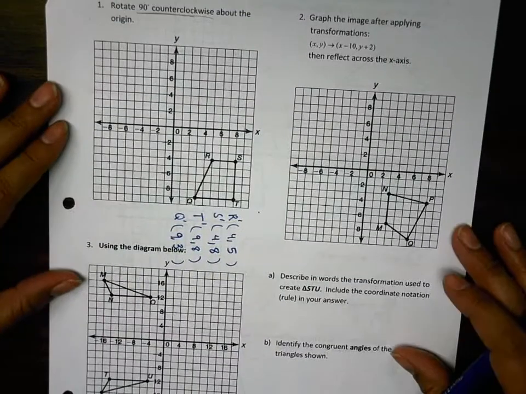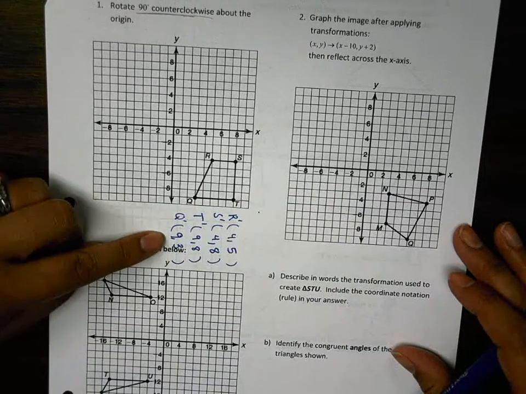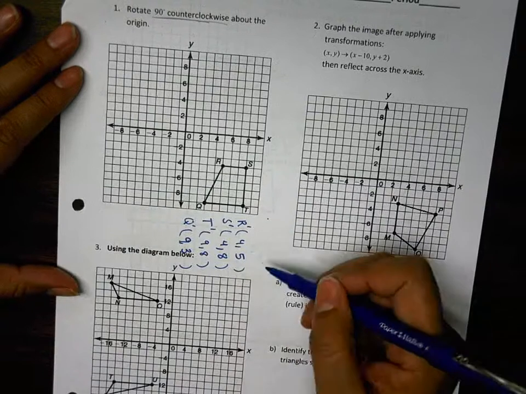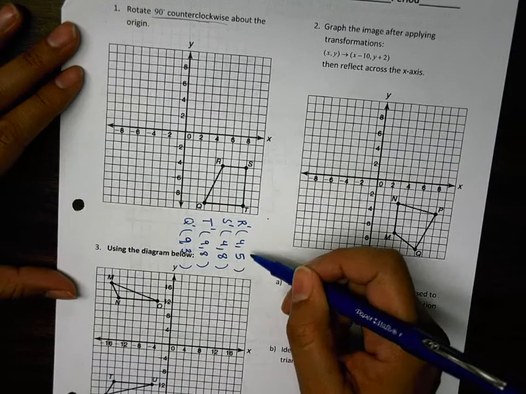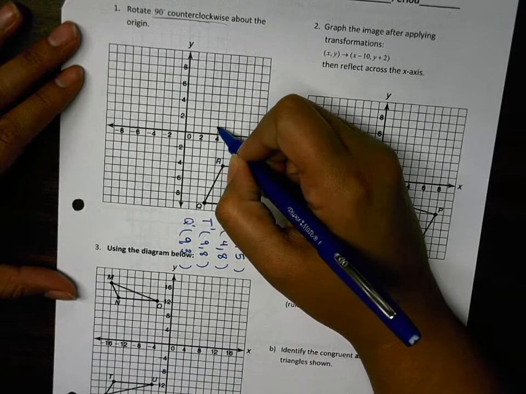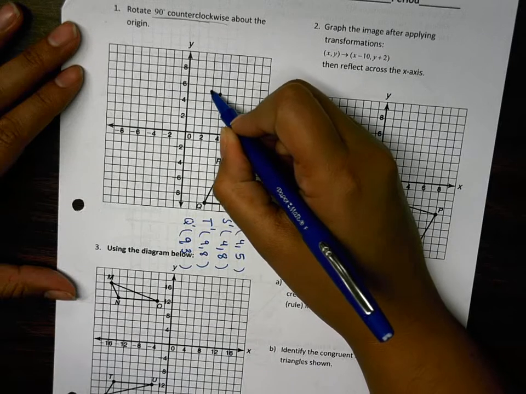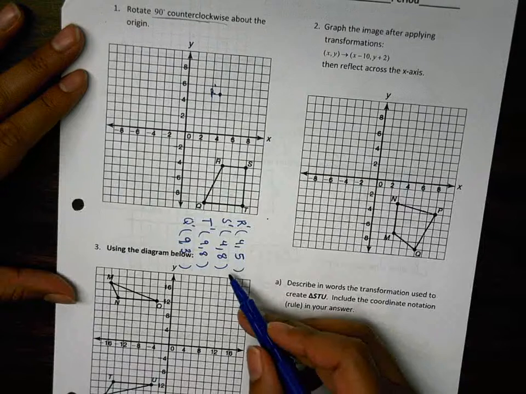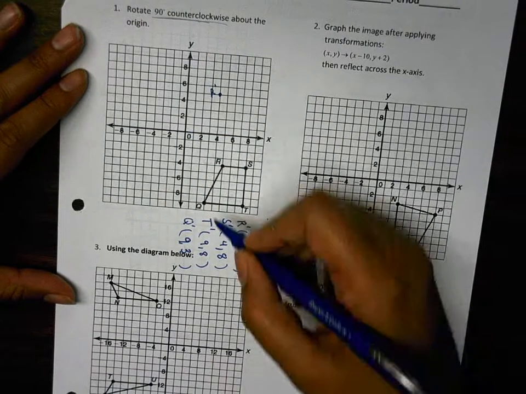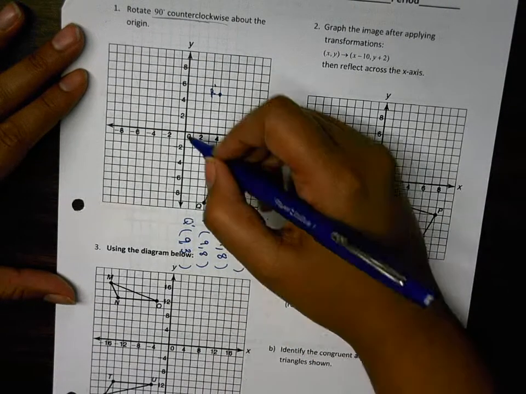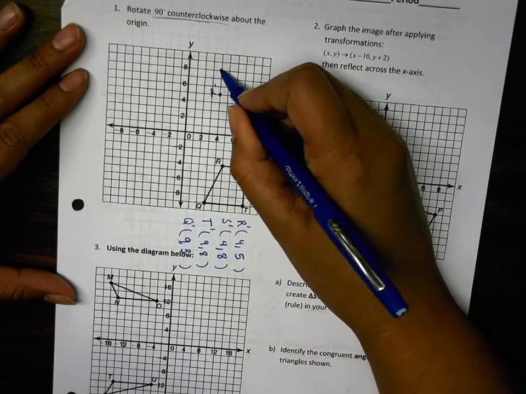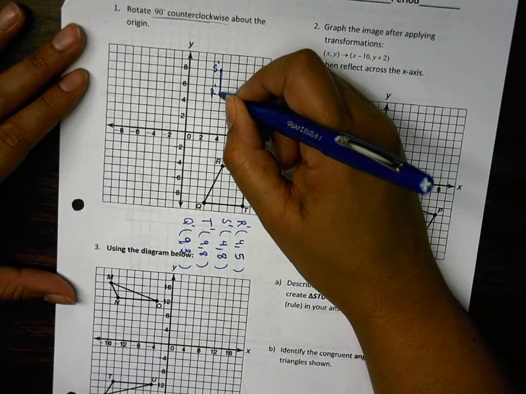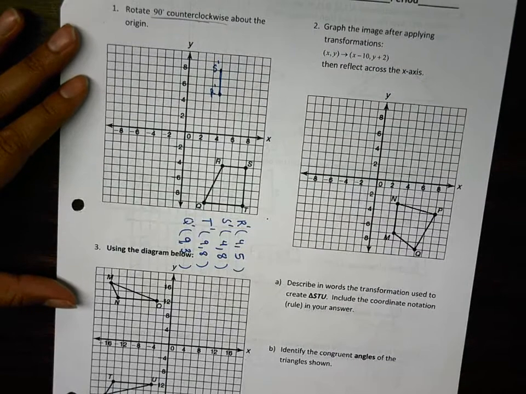Okay, so far so good? We're going to take our paper and turn it back. Now, yes, this is sideways, but I don't think you have to move your paper every time. If you'd like to, you can, but you can read it. R prime is 4, 5. So go over 4, up 5, and call that R prime. What is S prime? 4, 8. So go over 4, up 8, and call that S prime.